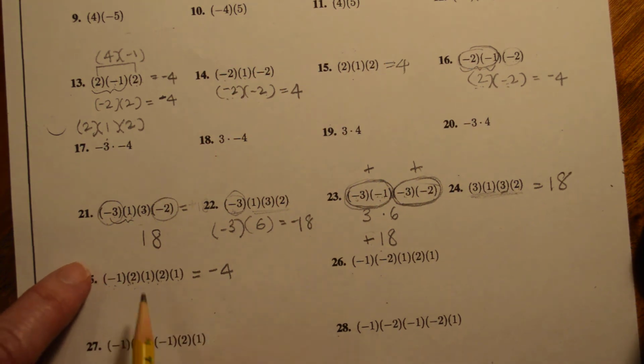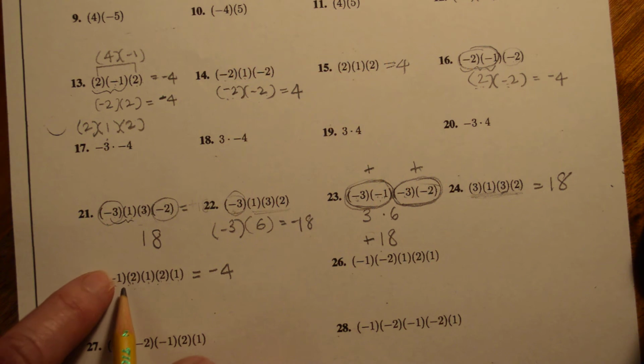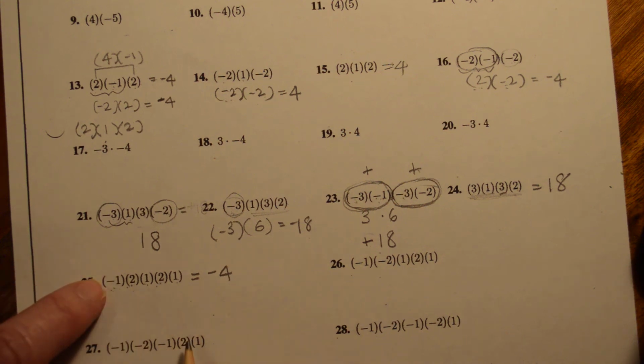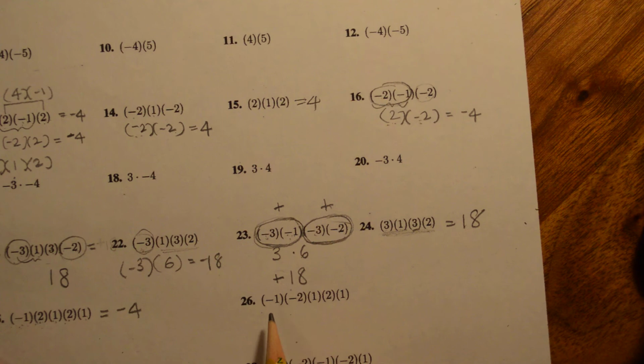When I do that, then I'm less focusing on the signs and more just the number part. So I'm going to ignore that negative in the 1 and do 1 times 2 is 2, times 1 is 2, times 2 is 4, times 1 is 4, and then say, oh, I know it's going to be negative.